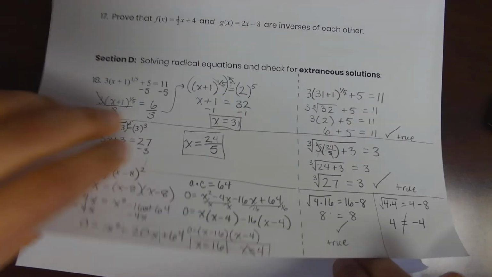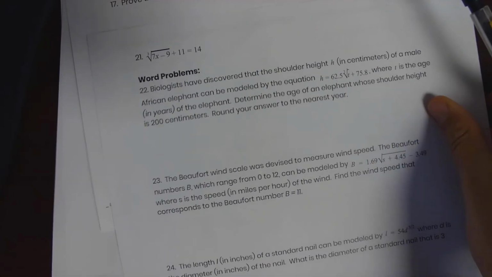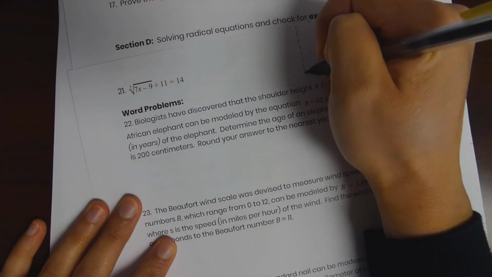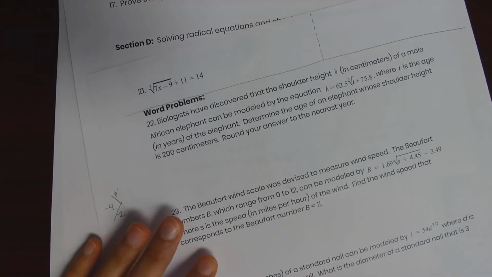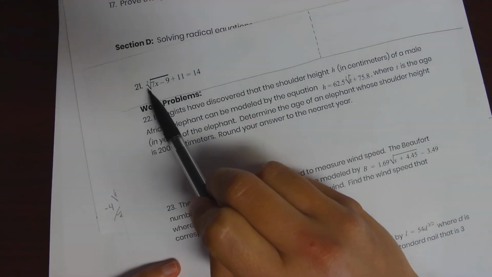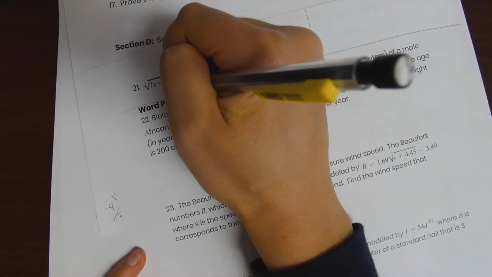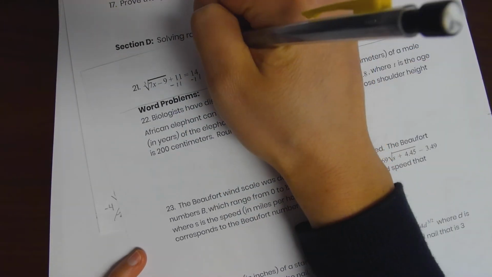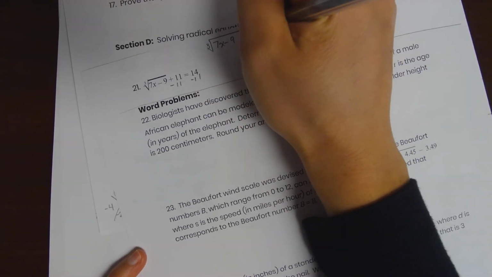On the back of yours, on the front of mine, we have one more little guy up top. So number 21, finding your extraneous solutions. Okay, so for this one, I have the cube root of 7x minus 9 plus 11. So first thing I need to do is subtract 11. So this will be the cube root of 7x minus 9 equals 3.